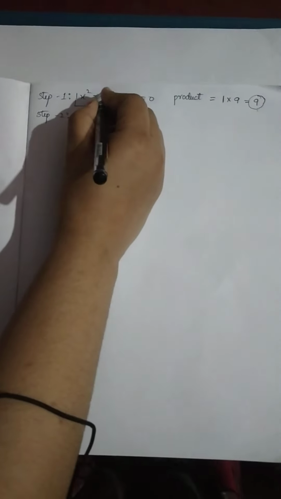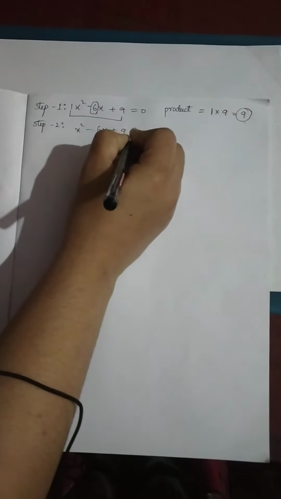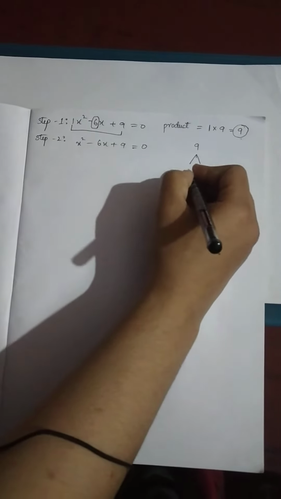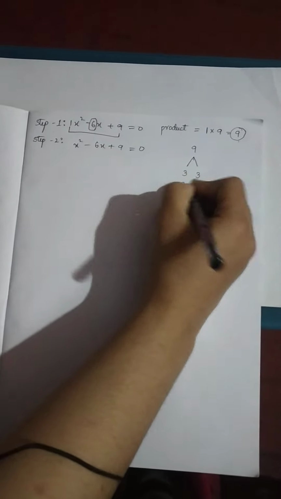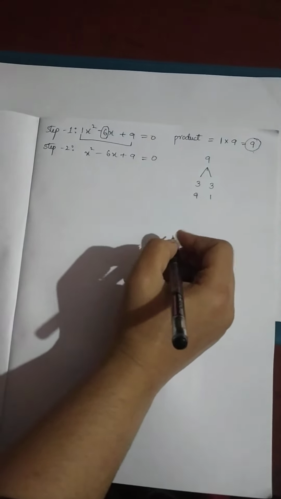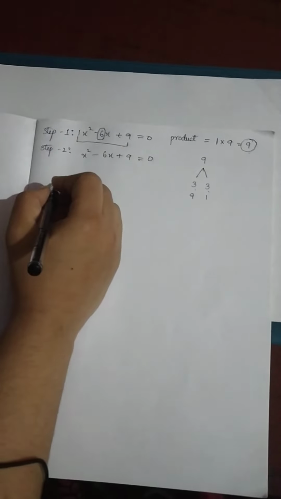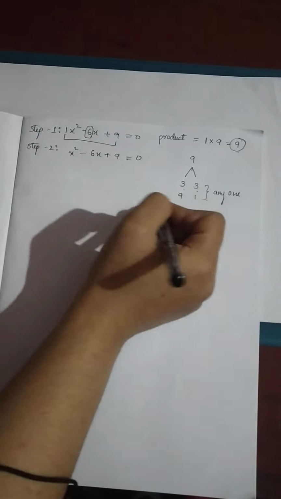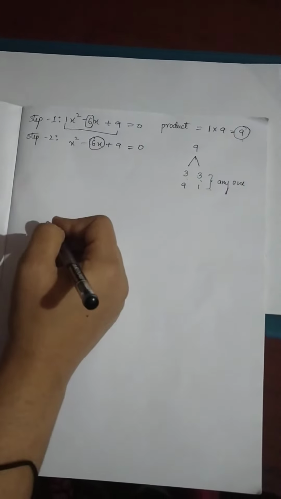Next step: for this number 9, look at the second number in x square minus 6x plus 9. You have to take the factors of 9 first of all. So what are the factors of 9? 3 3s are 9, and 9 and 1, right? You have to choose one of these two pairs so that if you add or subtract the two factors, you get this number, right?